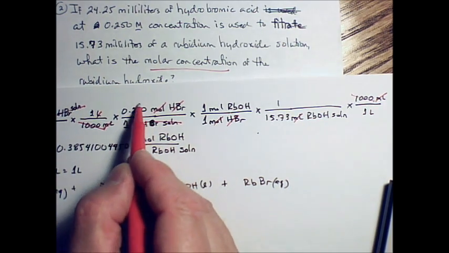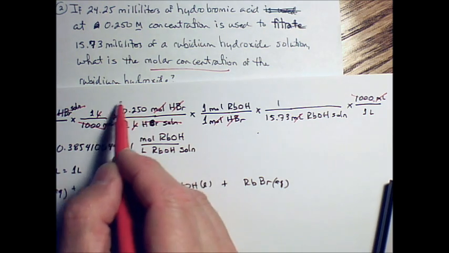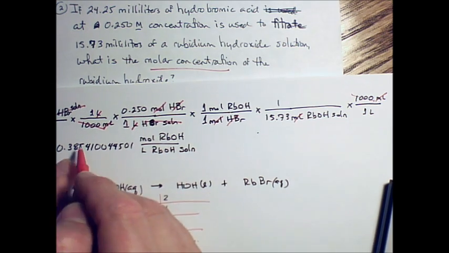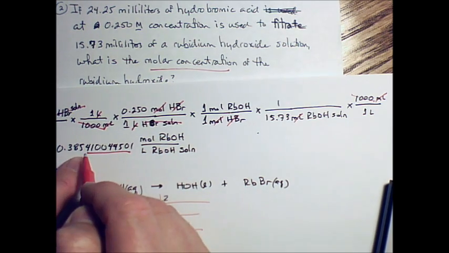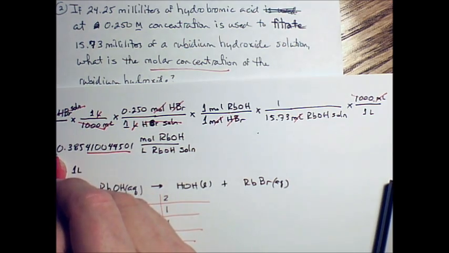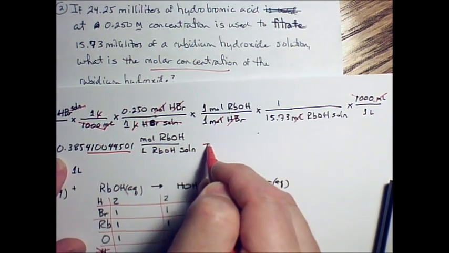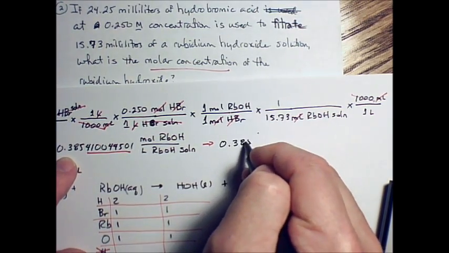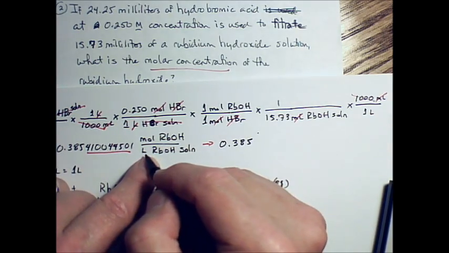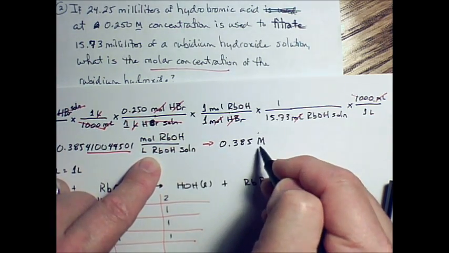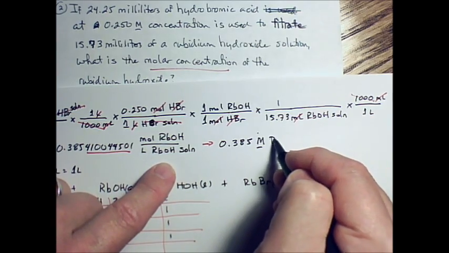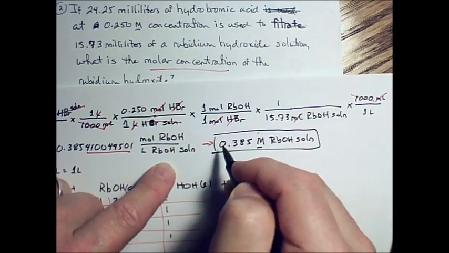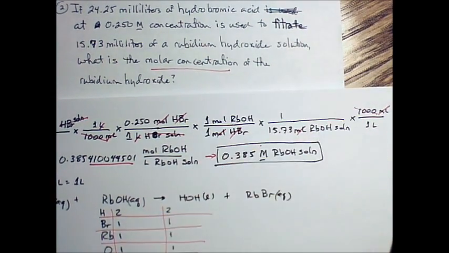Going through the problem, this calculated number has the least number of digits of the measured and calculated numbers, and it has 3. So we can round this off to 3 digits, underlining all the digits past the first 3. Recall leading zeros are not significant. So 0.385 moles of rubidium hydroxide over liters of rubidium hydroxide solution is the molarity of the rubidium hydroxide solution. And that's what the question is asking for: what's the molar concentration of rubidium hydroxide?